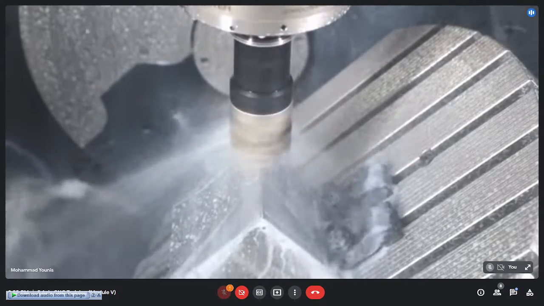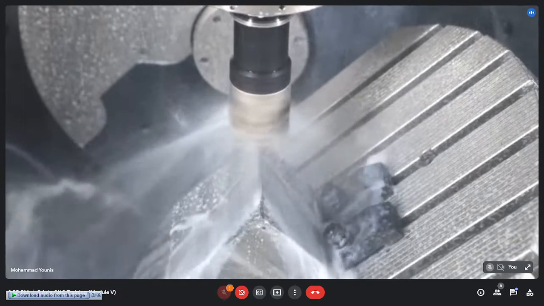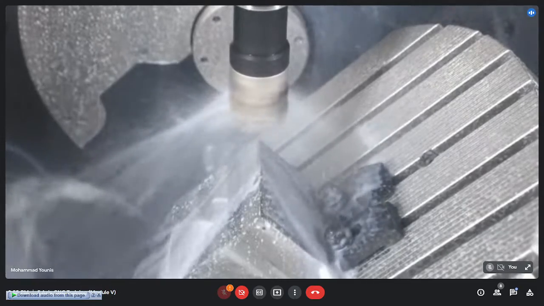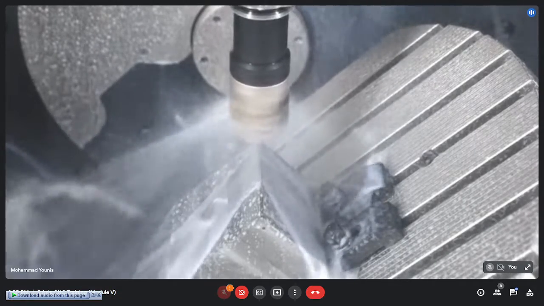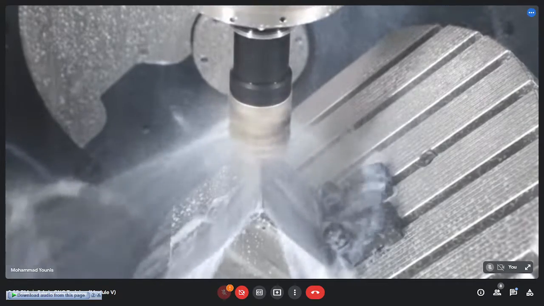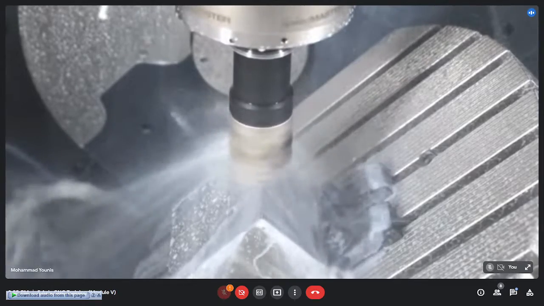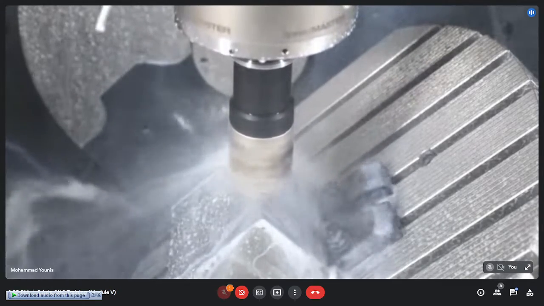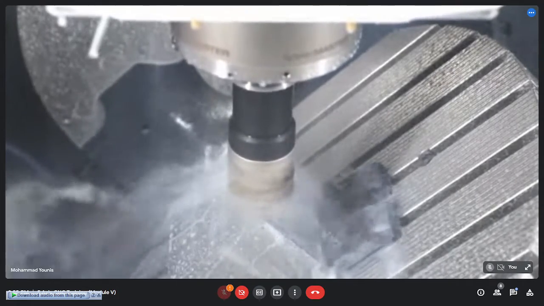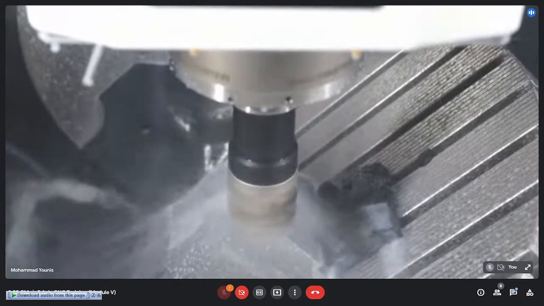So we can actually do machining at any angle here. This time we have an angle of 45 degrees, but we can set it to any angle here. For the B axis, we have a range of minus 35 to 110 degrees. So within this range, we can set any angle and we can perform any operation.